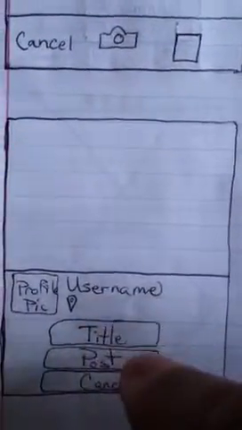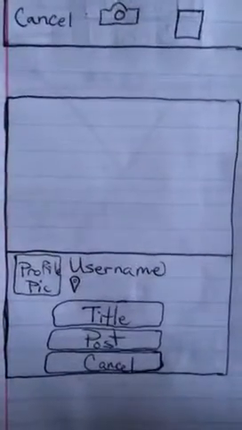What I would rather do here instead of post, I would rather put the word Gab, G-A-B, and that's the name of what I want to change the name of the application to. And to gab is to share information with people that are around you. Titling would be basically the same thing. You press the title button, and you can title the content that you have.